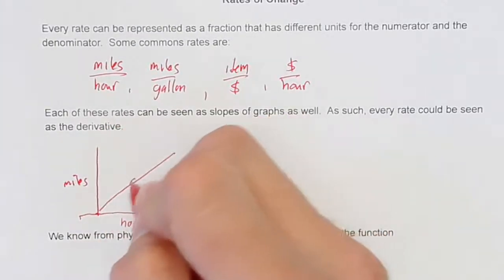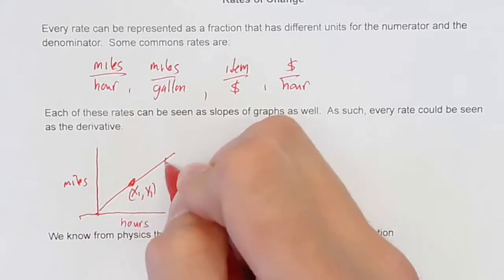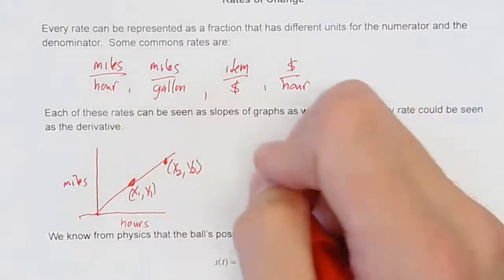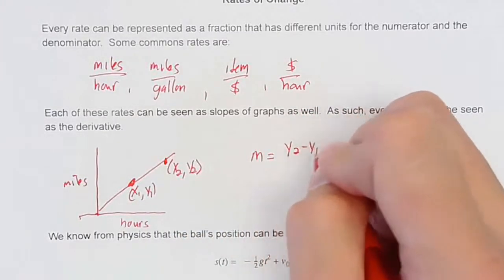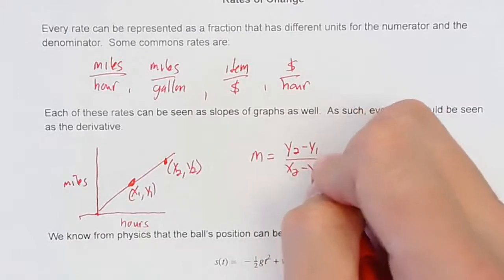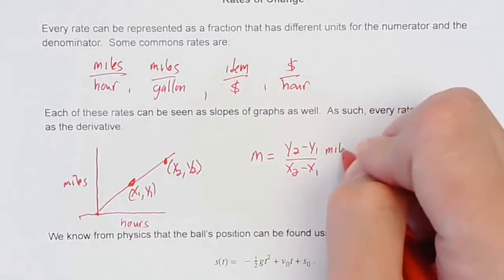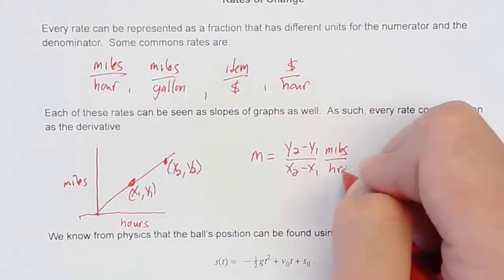And if I have this point, x1, y1, and I have this point, x2, y2, my slope is going to be y2 minus y1 over x2 minus x1. But the y's are in miles, and the x's are in hours.